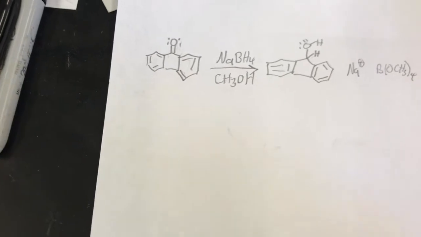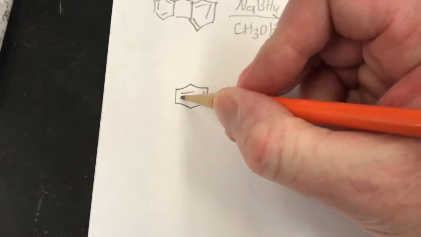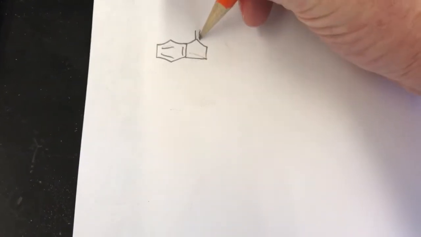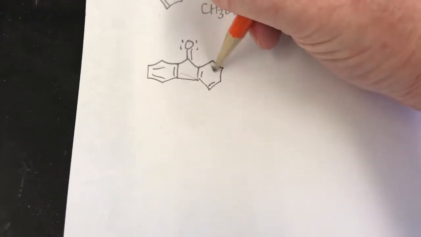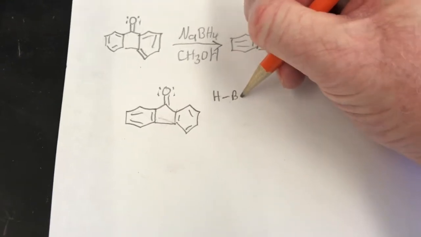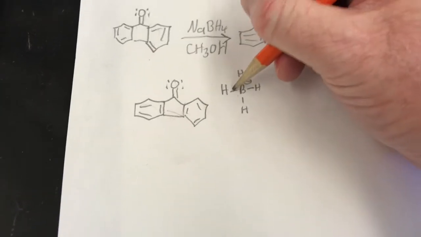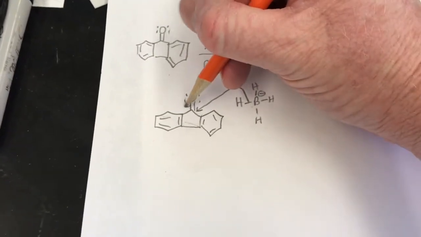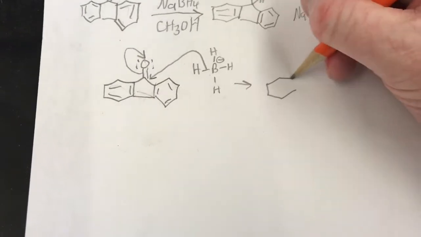And in the reaction, it has a long mechanism, but the key step is the first one. The ketone gets attacked by the borohydride. Borohydride looks like this. It's an unusual molecule in that the hydrogen is the more electronegative atom here, which isn't normally the case. So it acts as a hydride, a strong nucleophile, attacks the carbonyl carbon, which is a weak nucleophile, but as long as one is strong, we're good. And then we get this.